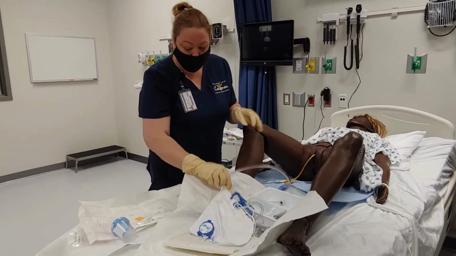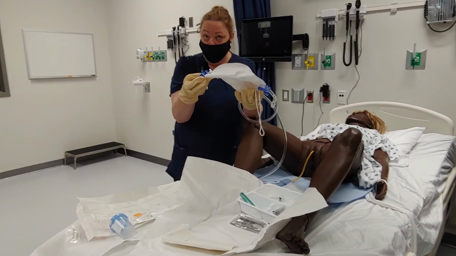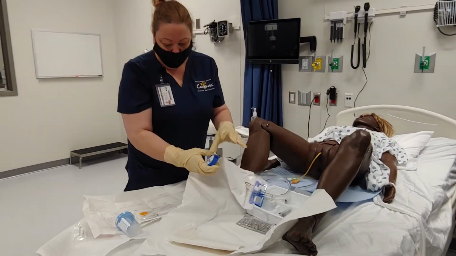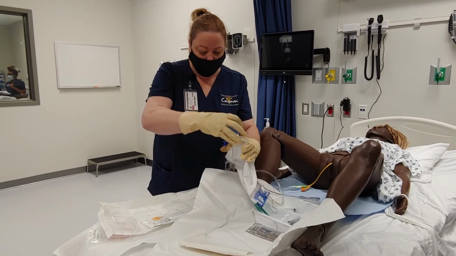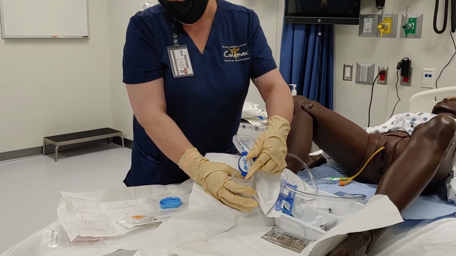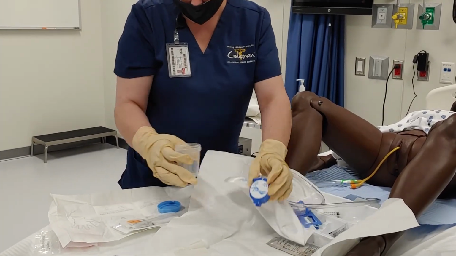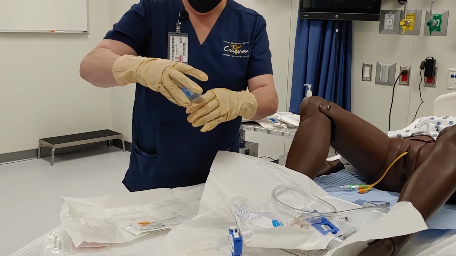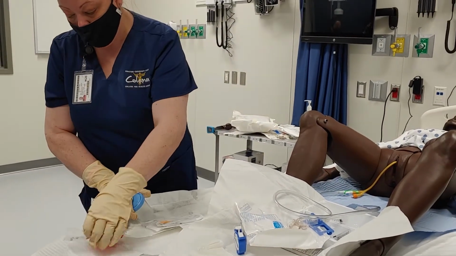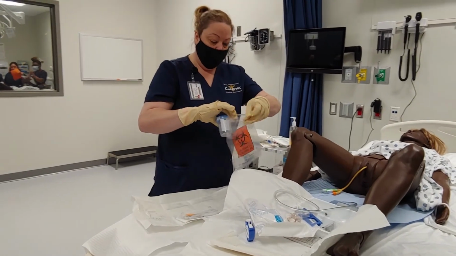Then I can go ahead and take a sample from this, because remember, this is all sterile. So as the urine came out of this, I could go ahead and take the lid off of my cup, open this up, get my sample, go ahead and close it back. And now this is going to be good to go. Then I'm going to go ahead, like I said, finish cleaning them up.